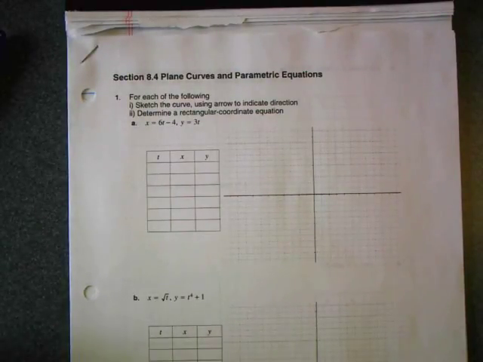Alright, so today we're going to move into section 8.4. We're going to talk about plane curves and parametric equations. Alright, so in problem 1 here, you see an example of a parametric equation. A parametric equation is written in kind of a strange form.